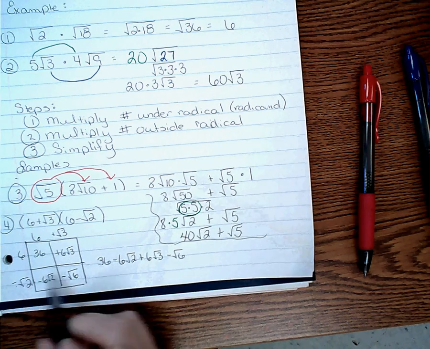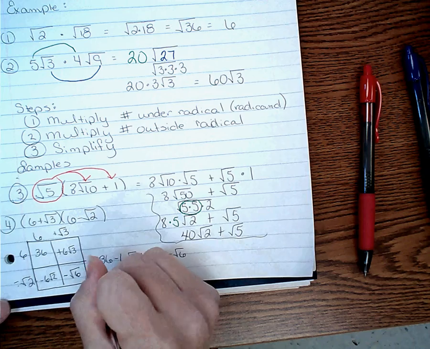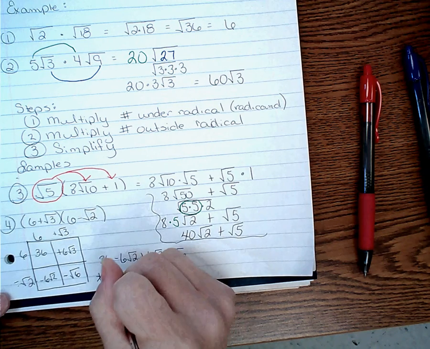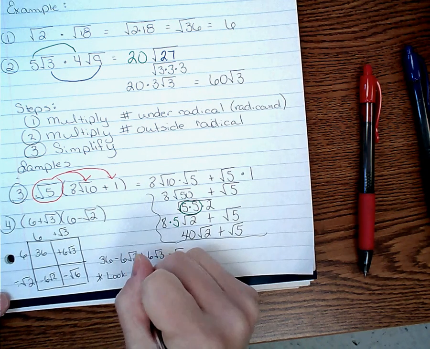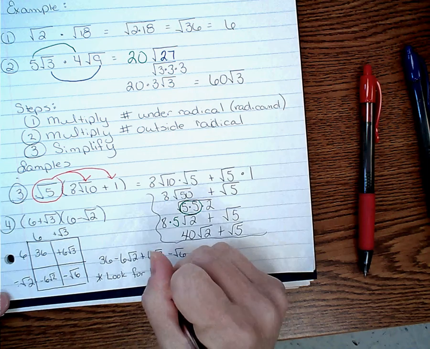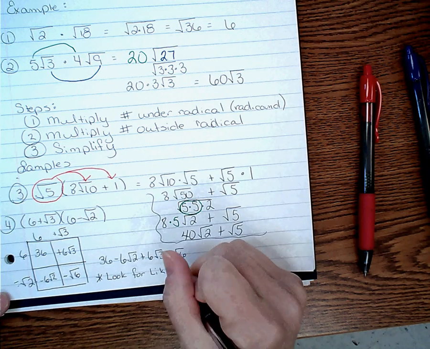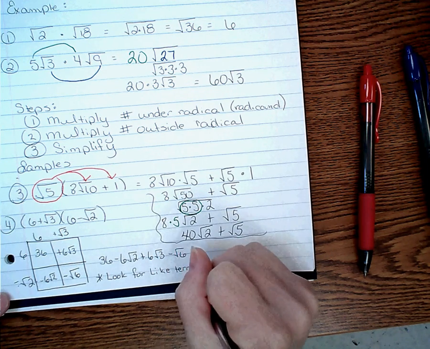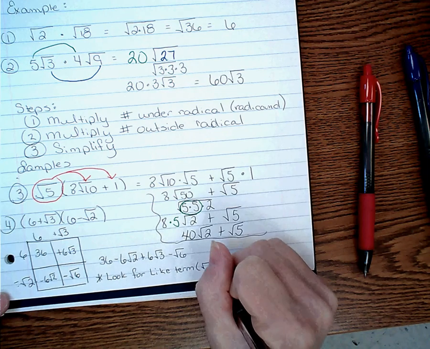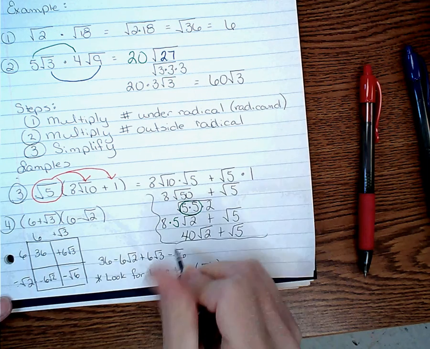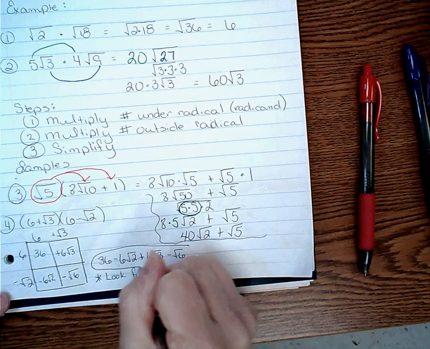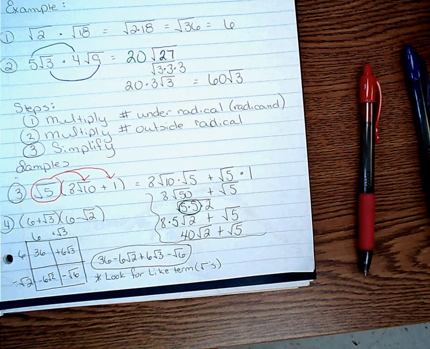So I have done the box method. I'm going to put a star here because I want to look for like terms. In this case, we're going to look for like radicals. And I don't have any, so this is my answer. Okay? So I hope this helps you with multiplying radicals.